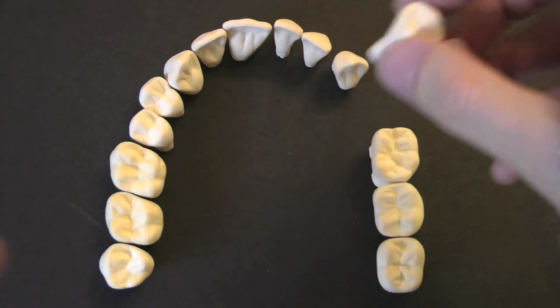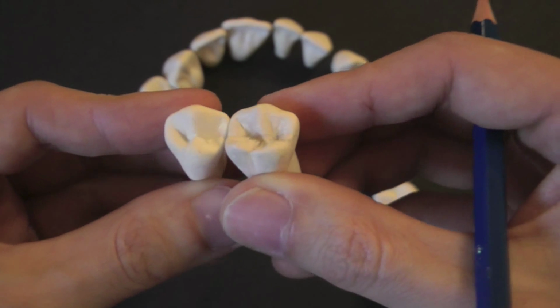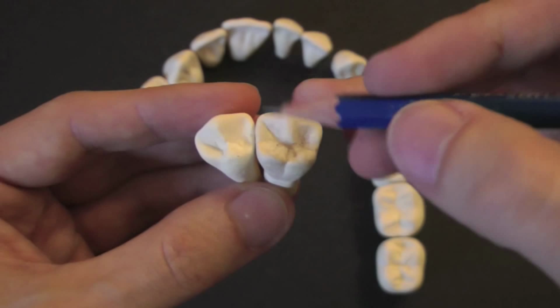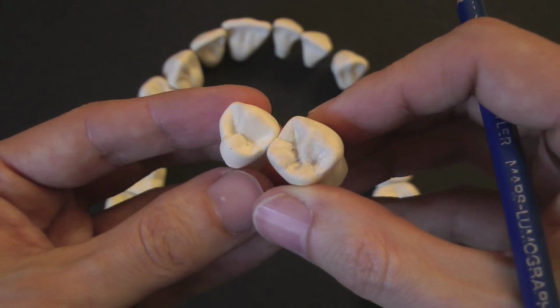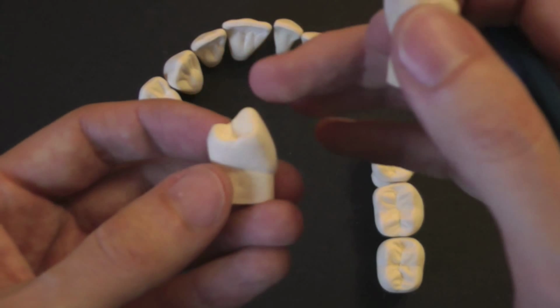The lower premolars, in comparison, vary in shape and are easy to identify once you have them identified as lowers. So the 4 is canine shaped as you classically can accept from the uppers, but the difference in cusp sizes is quite pronounced.